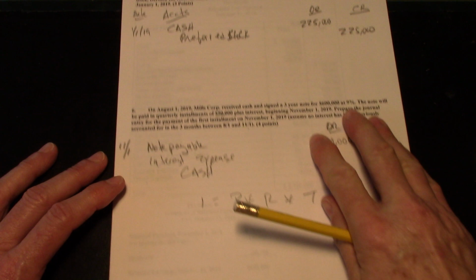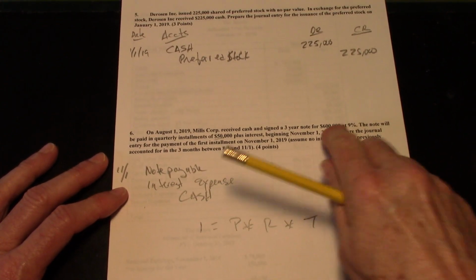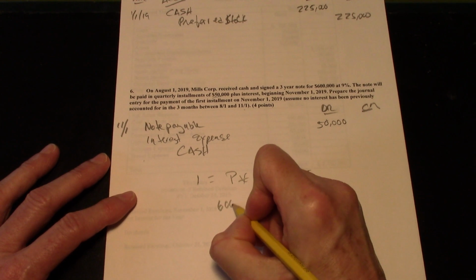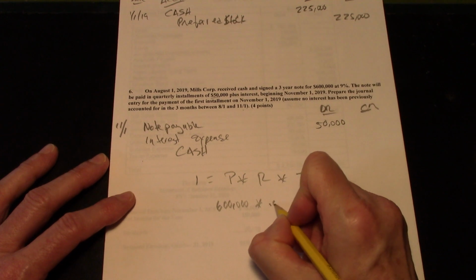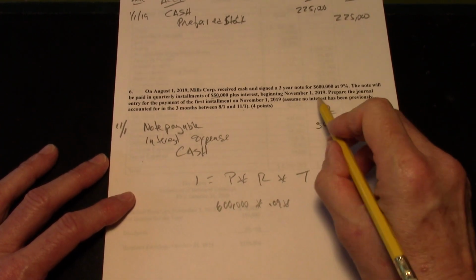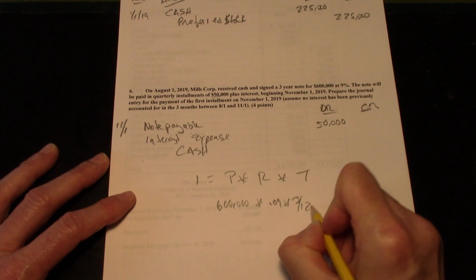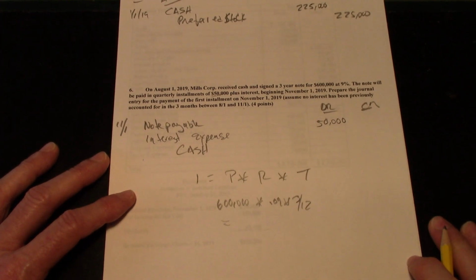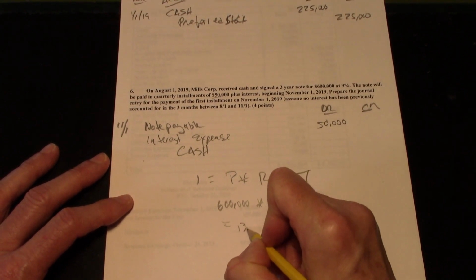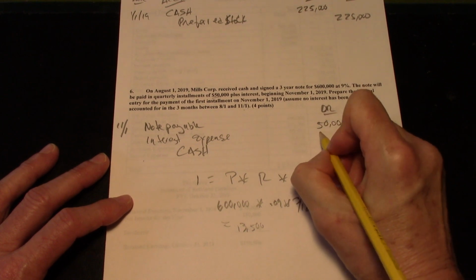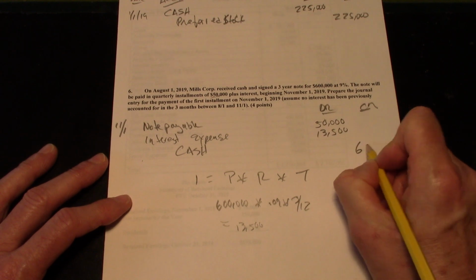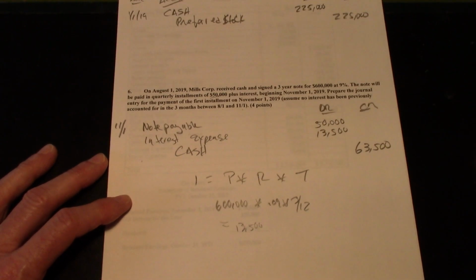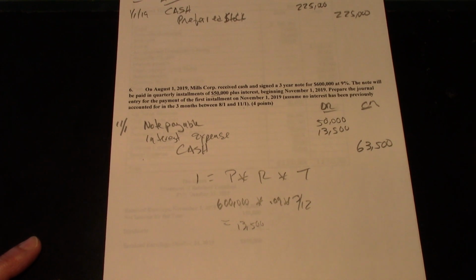So this is not the principal. The principal is the whole thing that's outstanding, $600,000 times the rate, 9%, times 3/12 is equal to 13,500. All right, so interest expense is 13,500, so that means cash is, add those together, 63,500. All right, so a problem doing some interest stuff.